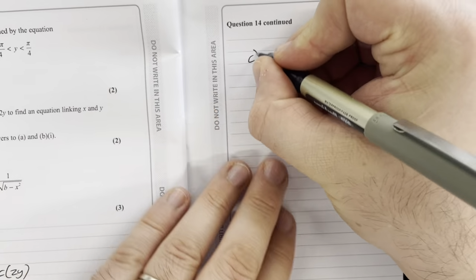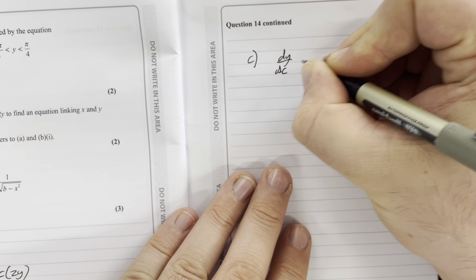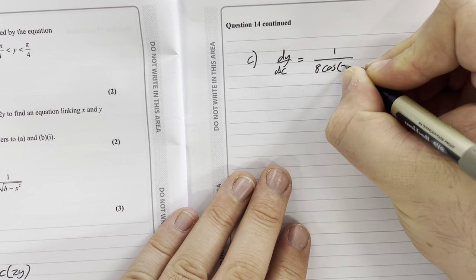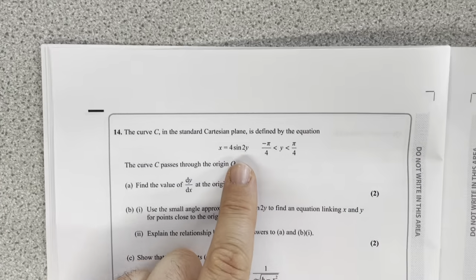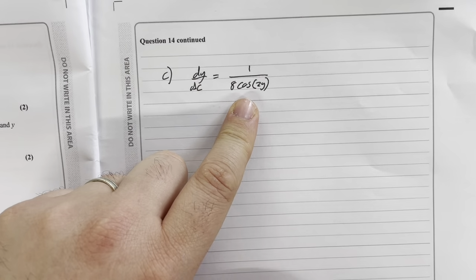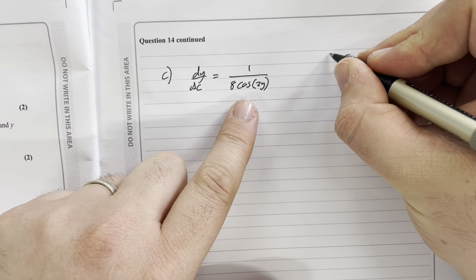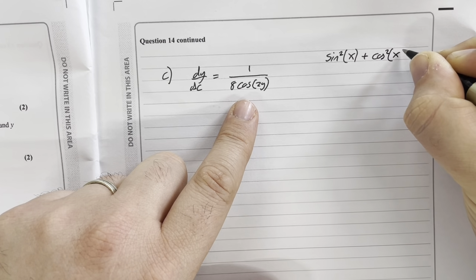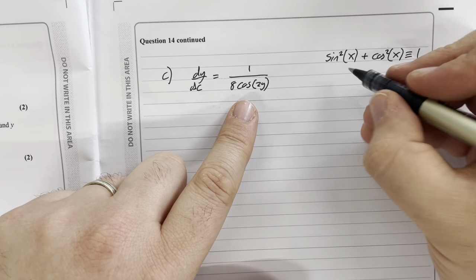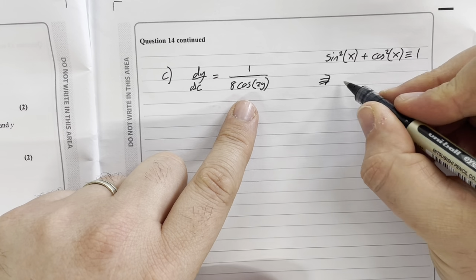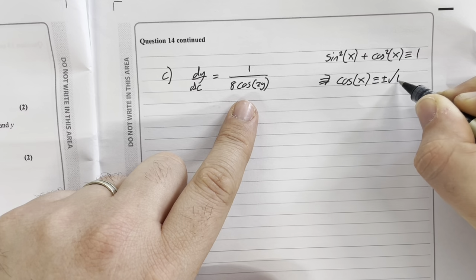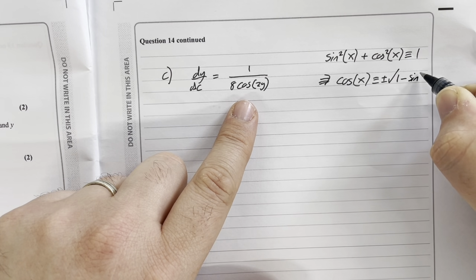All right, so part C, dy by dx, as we've already established, is 1/8 sec of 2y, which I'm going to write as 1/8 cos of 2y. And I've got sine of 2y in terms of x. So let's try and get this as a sine. Using the relationship that sine squared of something plus the cosine squared of something is always 1, that will tell us that the cosine of something will always equal, I'll put plus minus, the square root of 1 minus the sine squared of that thing.